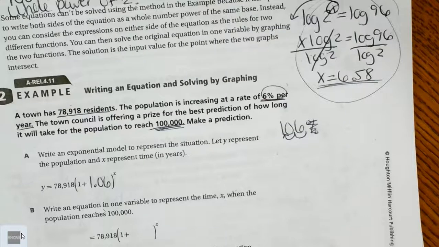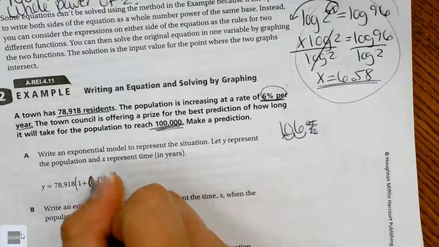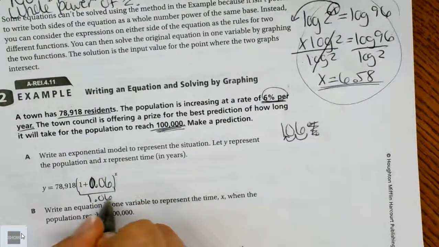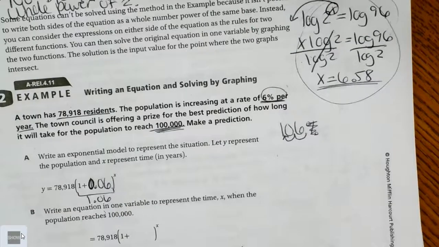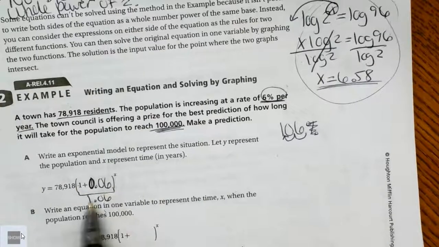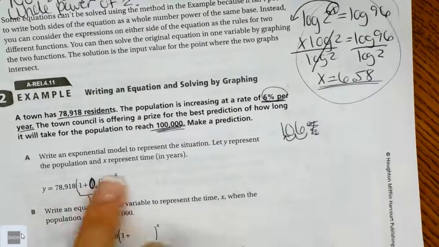It's 1.06 altogether. They gave me the 1 separately. Sorry, 0.06. Now when I add these together, I get the 1.06. I didn't see that they already had the 1. Sorry about that. They had the 1 for the whole plus 0.06. So I normally just write it as 1.06 and skip the step of having them separate.